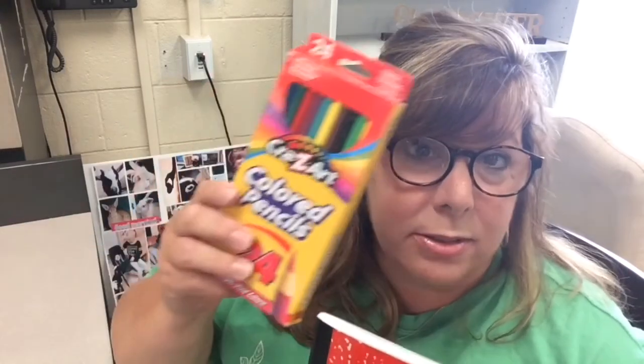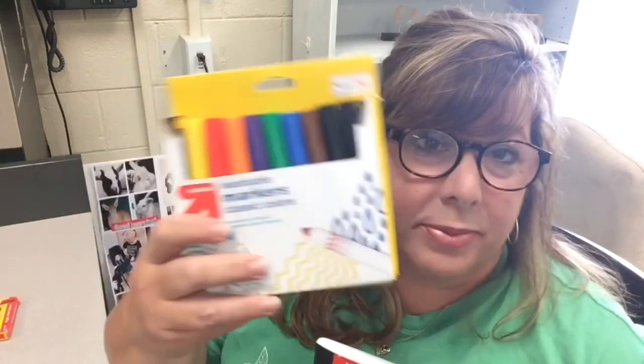Now, if you will, get something to write with. Now, I will tell you this. When it comes to our iSteam journal, you are going to use multiple things, and it's stuff you already have. So, I have a pen that I use. I have color pencils. I have markers.